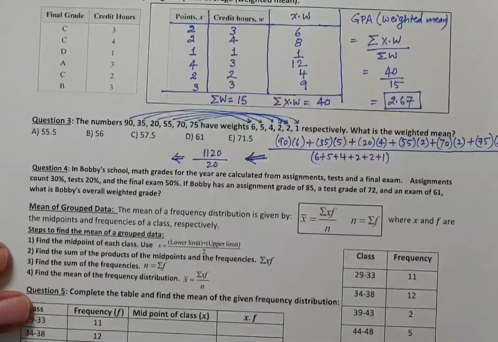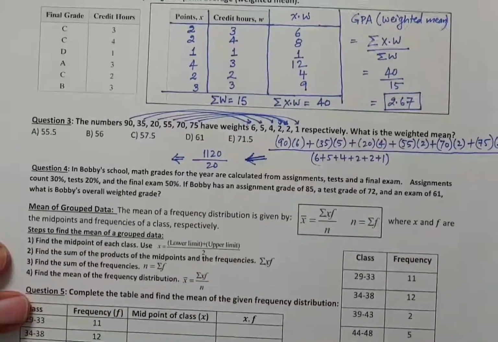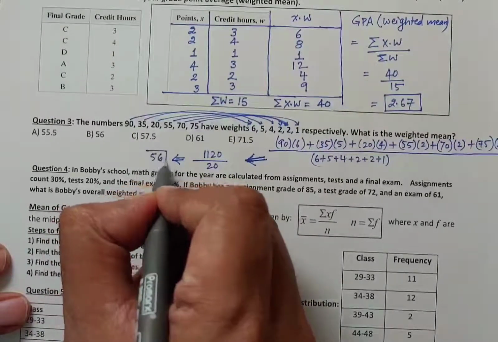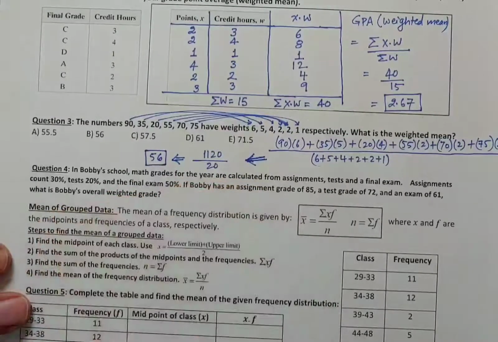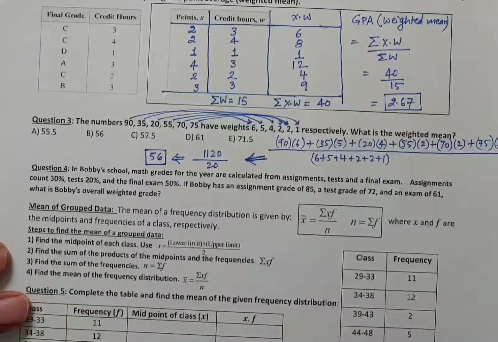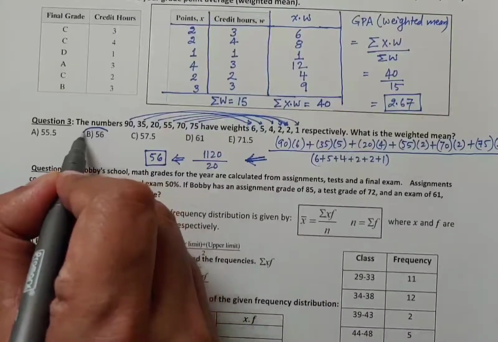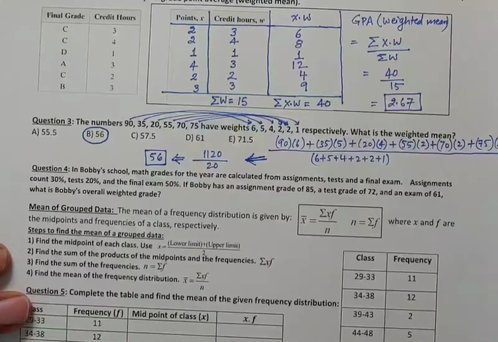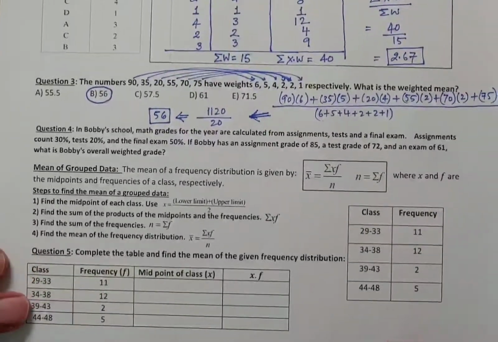Okay, so 1120 divided by 20 is 56. So the weighted mean is 56.